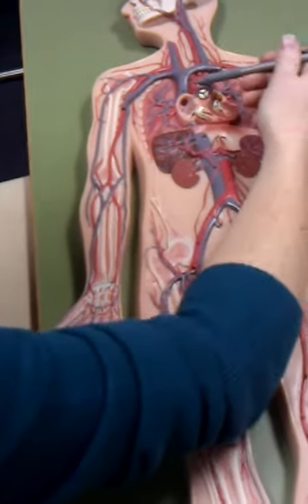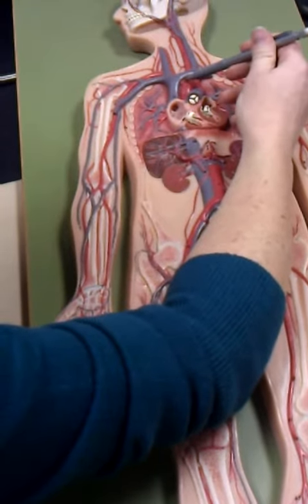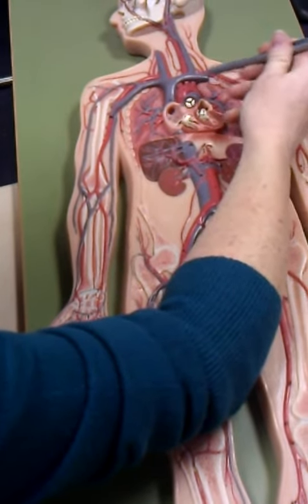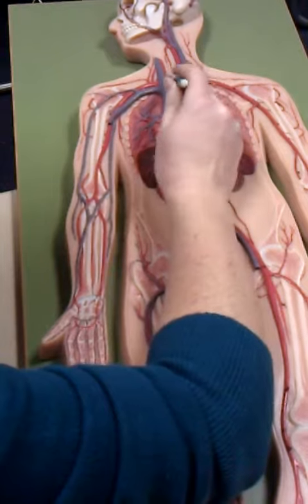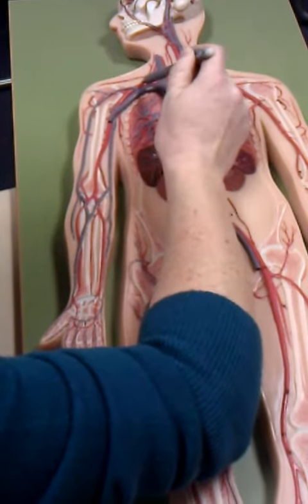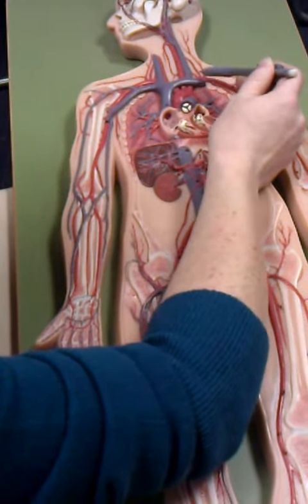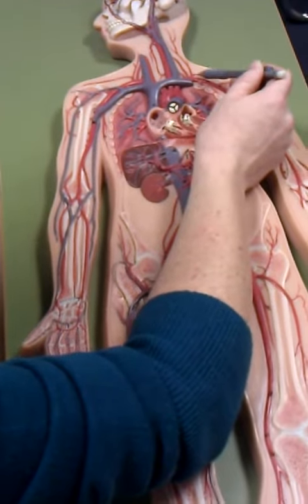We come out of the heart via the arch of the aorta. We've got the brachiocephalic trunk, left common carotid, left subclavian. Brachiocephalic trunk is going to branch into a right common carotid and a right subclavian. These are all the arteries that you get to learn for head and neck.